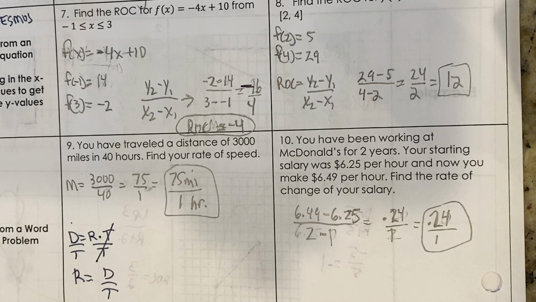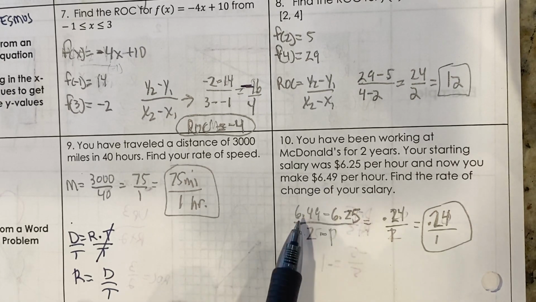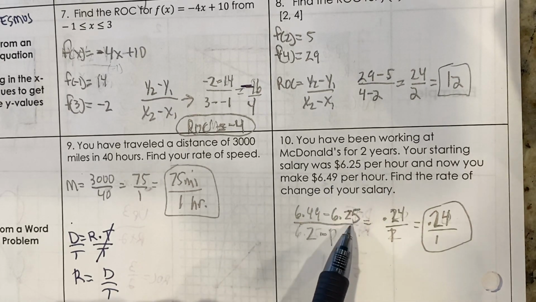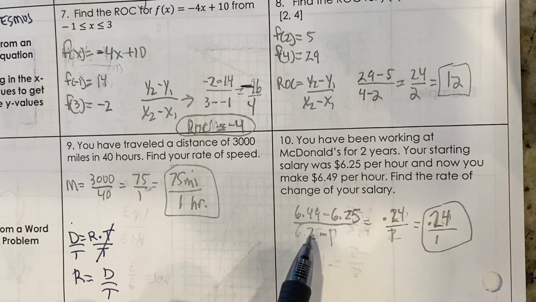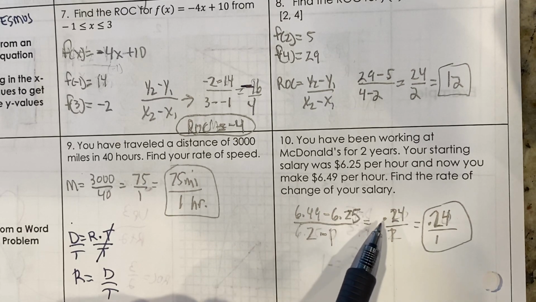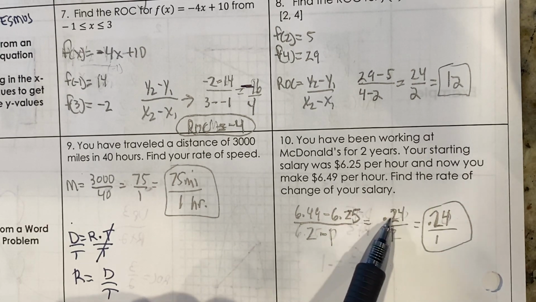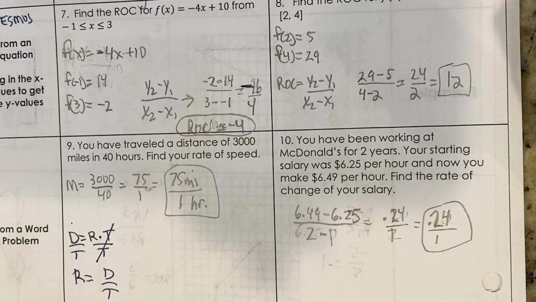So anyway, your starting salary was $6.25 per hour, and now you make $6.49 per hour. Find the rate of change of your salary. So the second dollar amount, $6.49, minus the first dollar amount, $6.25, over the second year minus the first year. So this is a difference of 24 cents over 1, because 2 minus 1 is 1. So you made a 24 cent increase in that next year. 24 cents a year, all right?